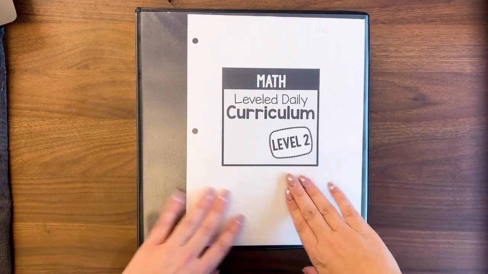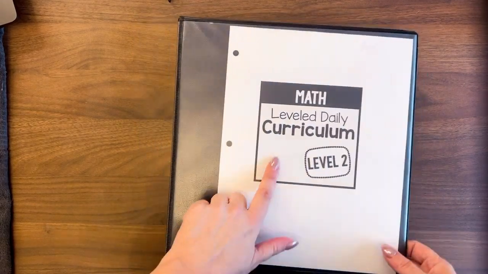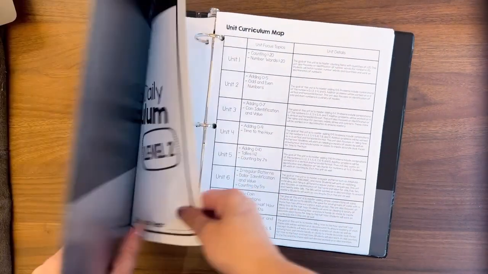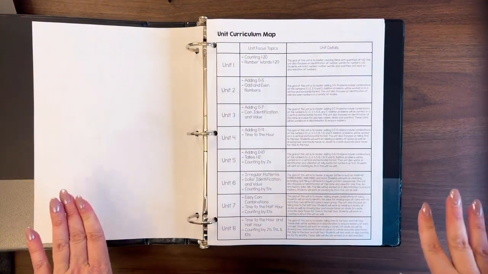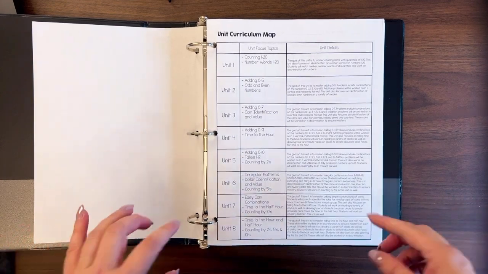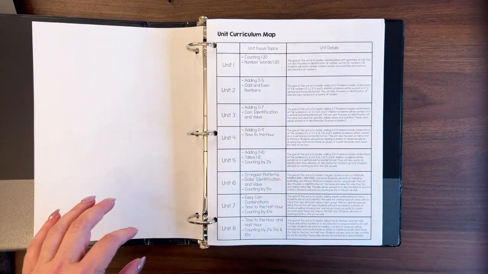So this is just something that I did in the classroom based upon my state and my district standards, and it might be helpful to you. Here I've got a binder. This is just math, daily math level 2, student workbook page, but here's the curriculum map. And this is really what I want to show you today: how you can use this curriculum map in your IEP goal planning.